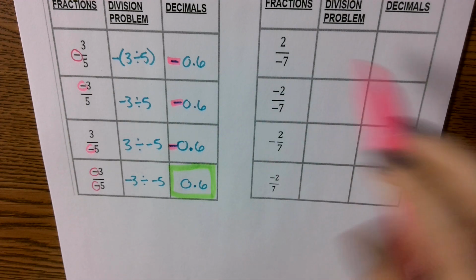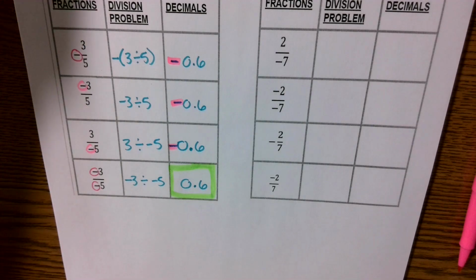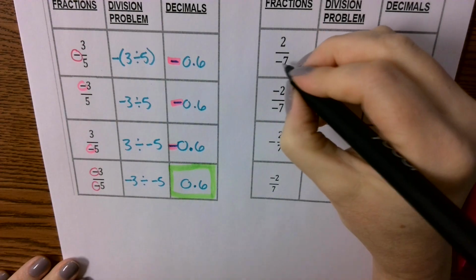Okay? Same thing would happen for here as well, except this is going to be a repeated decimal. In fact, to make it an easier one, go ahead and change those 7s to 6s.